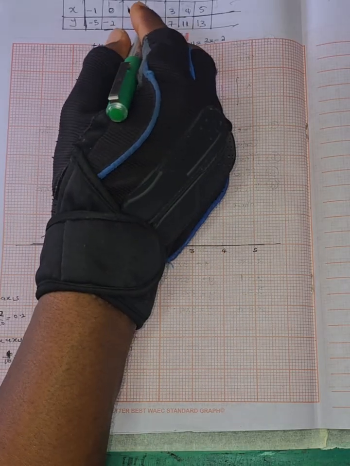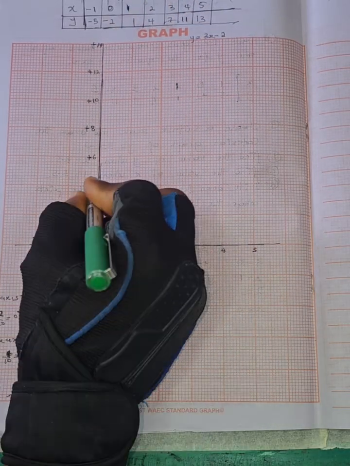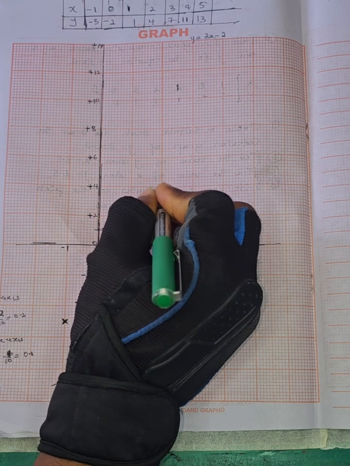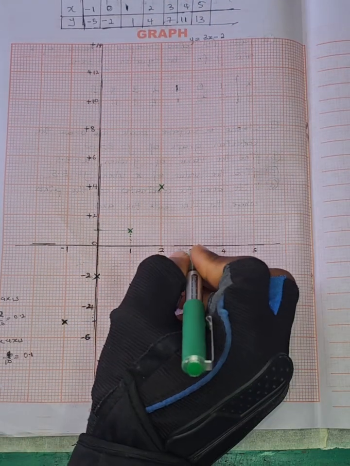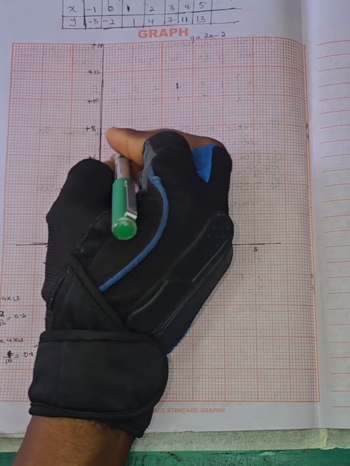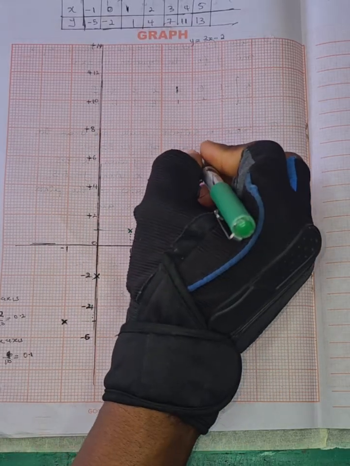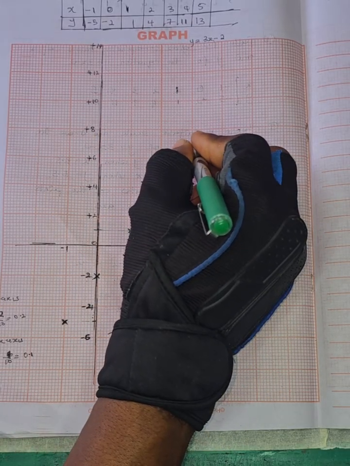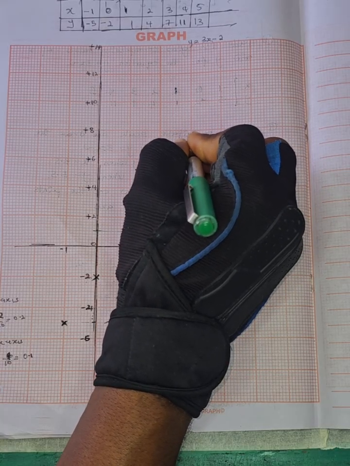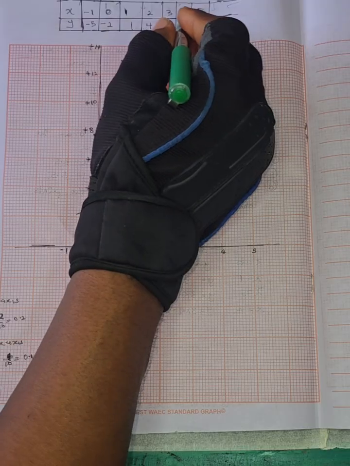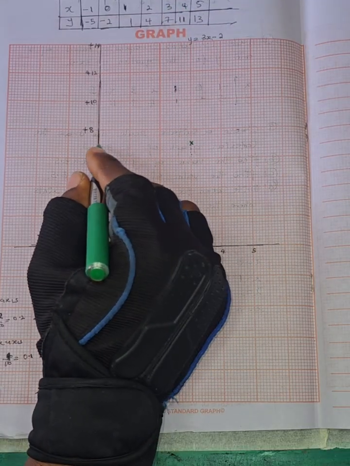When x is 2, y is 4. This is x being 2, y being 4. This one is already clearly written. When x is 3, y is 7. This is x being 3, and 7 is in between here. So I'm going to count 1, 2, 3, 4, 5, because 0.2 times 5 is 1. So this is 7.